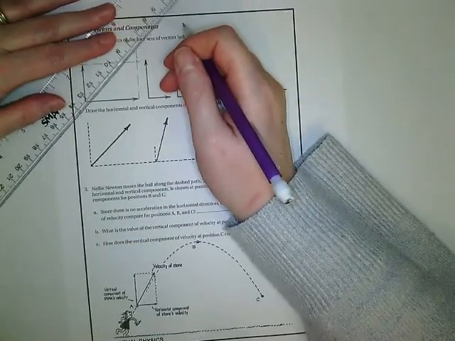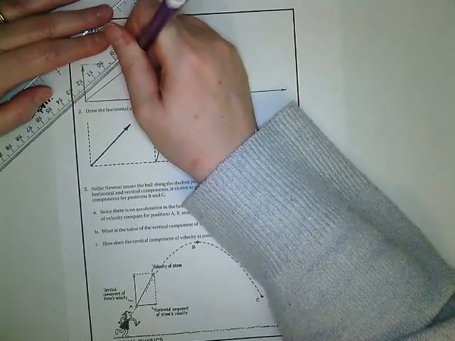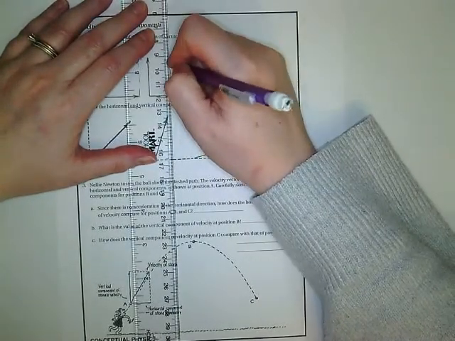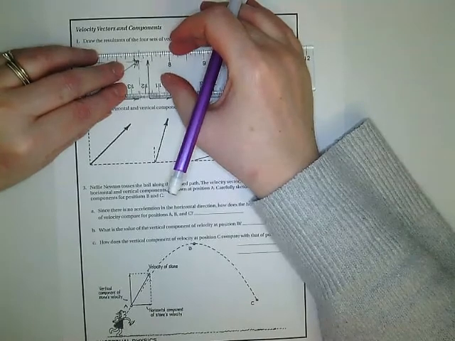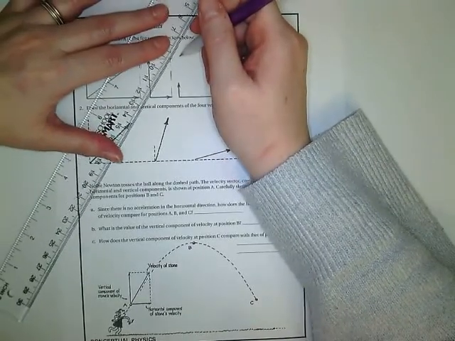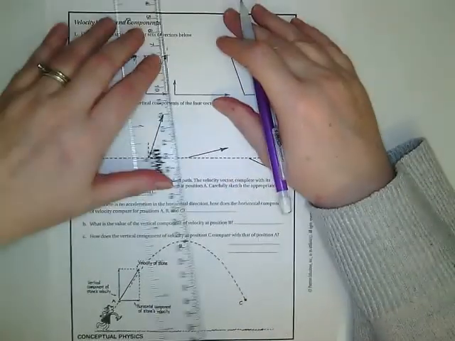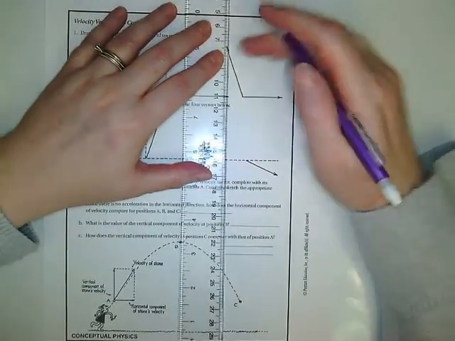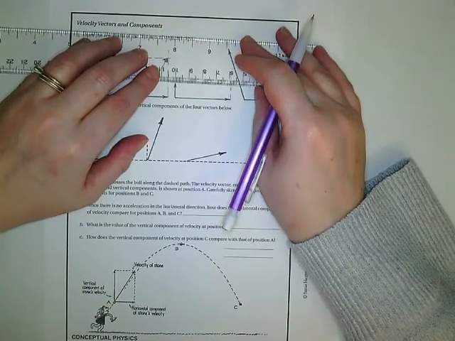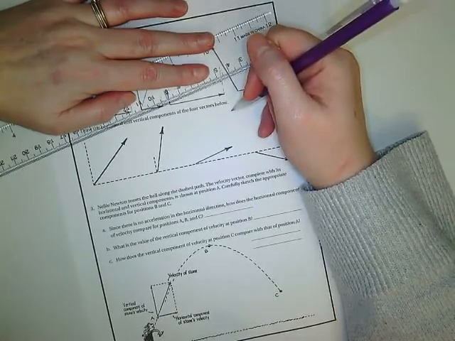And then draw our resultant. Hopefully you're getting pretty good at this. Right, so here's our parallelogram. Here's our parallelogram, and here's our resultant. Here's our parallel to our horizontal. And then here's our resultant.